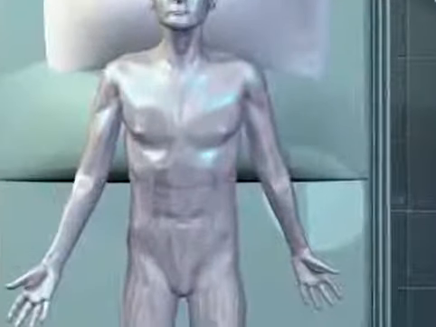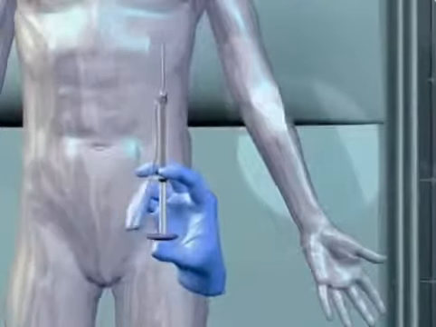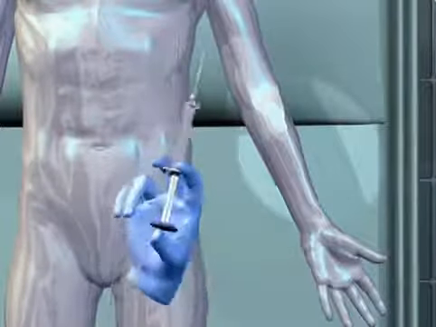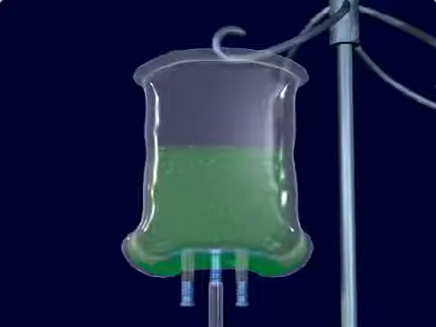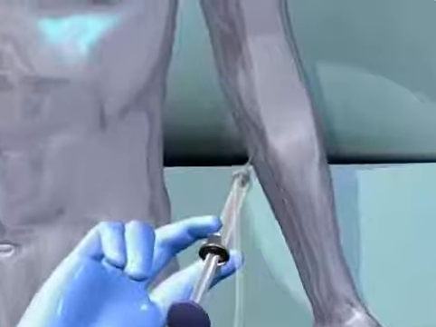A first-line therapy for stable atrial fibrillation with a rapid ventricular response is diltiazem, given intravenously. The dose for an average-sized adult is 20 milligrams given over 2 minutes.